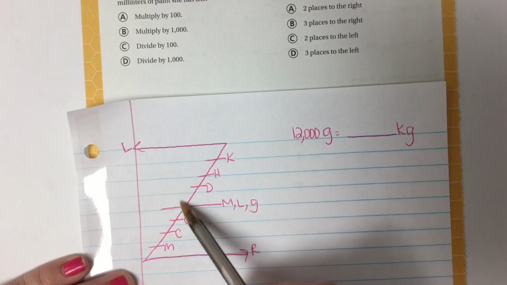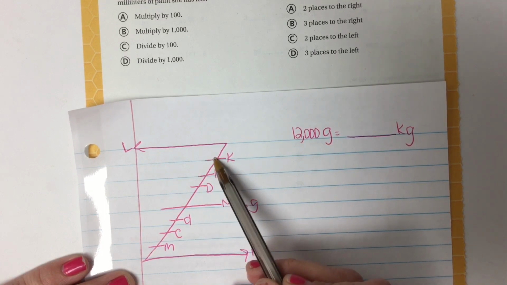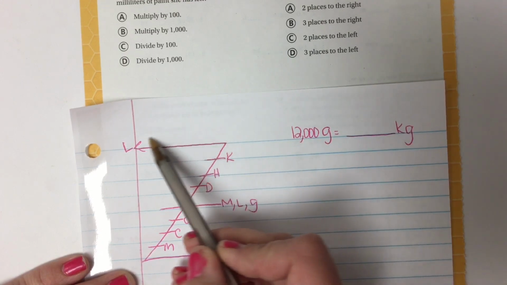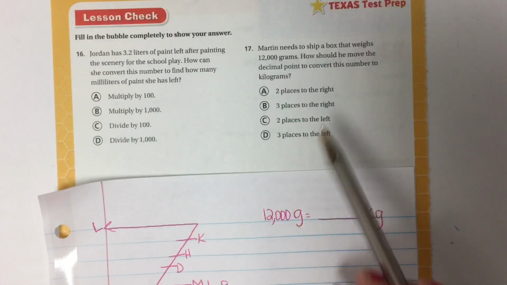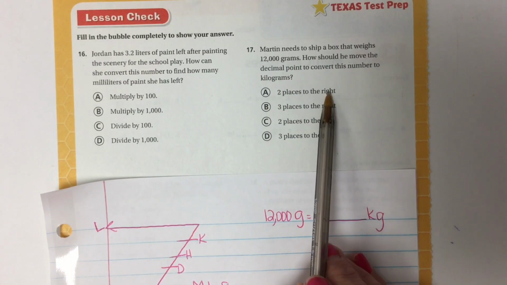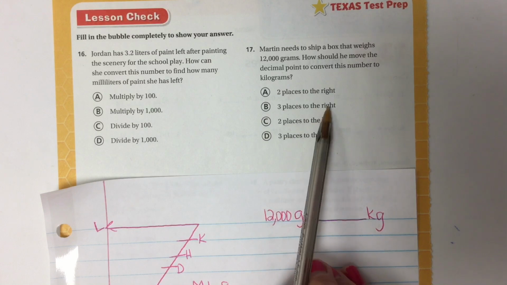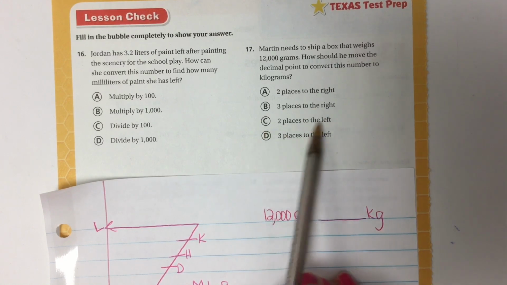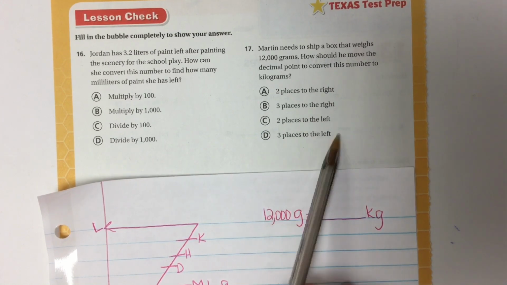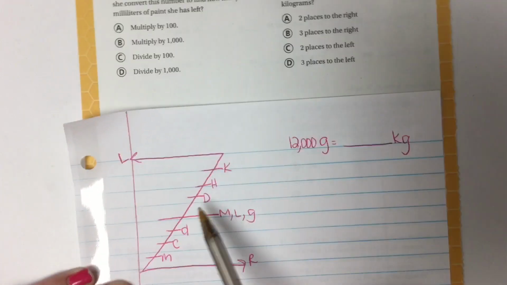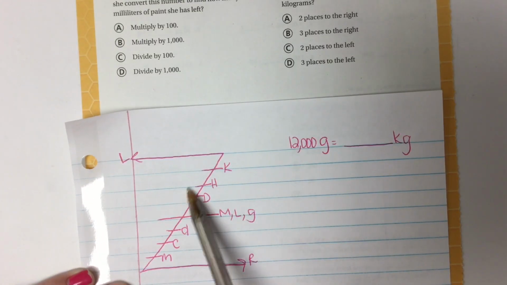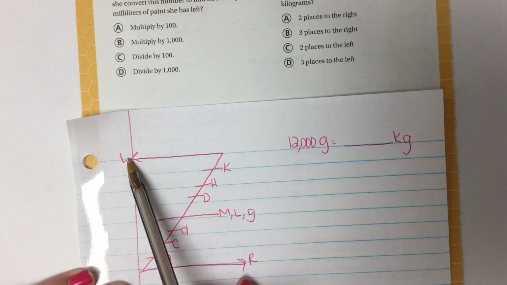So I'm going to move 1, 2, 3 places, and I'm going up to the left. So no, 2 places to the right, nope. 3 places to the right, nope. 2 places to the left, nope. 3 places to the left. Grams to kilo, 1, 2, 3 to the left.